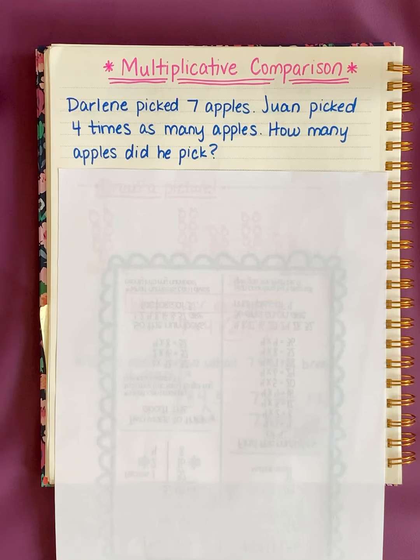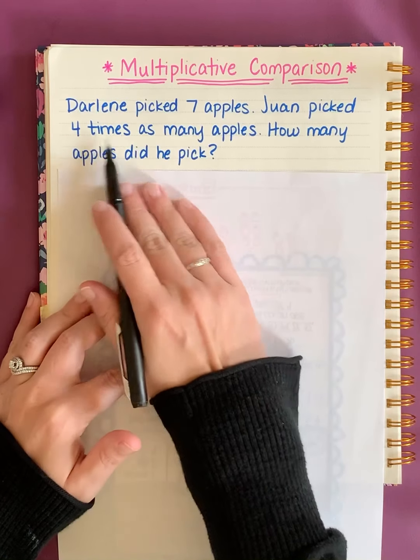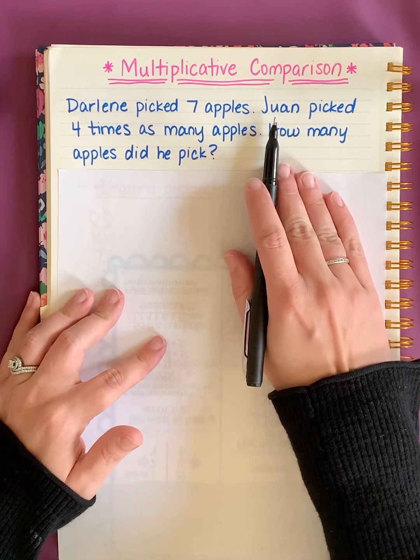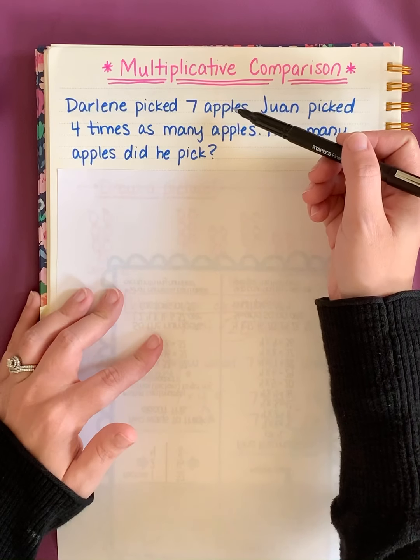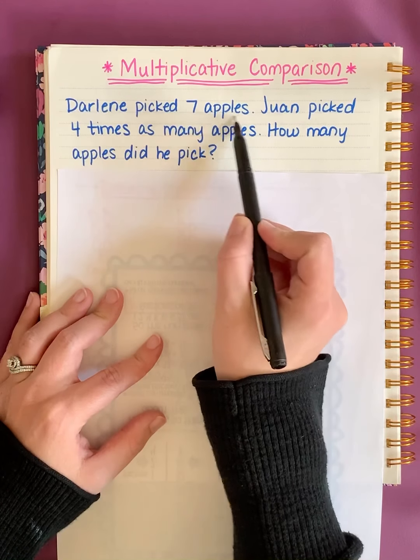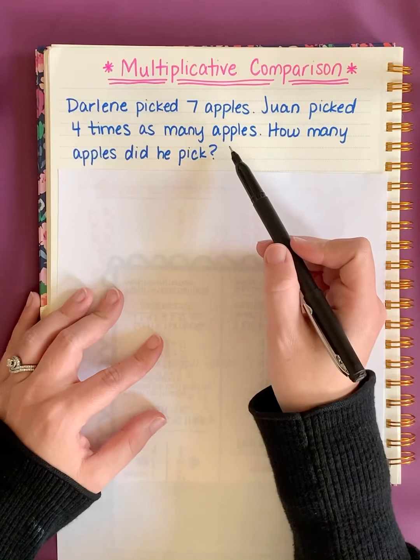So there's a couple of things that we'll need to do when we're solving these multiplicative comparison problems. One of the things is looking for some of the verbiage or wordage that they use. Okay, so for example, if you see it says here 4 times as many, which means that Juan has picked 4 times more than what Darlene picked. And we know Darlene picked 7 apples. And then Juan picked 4 times as many.